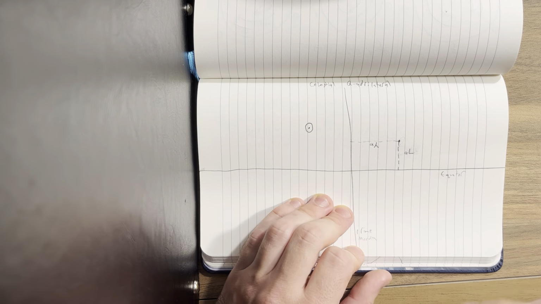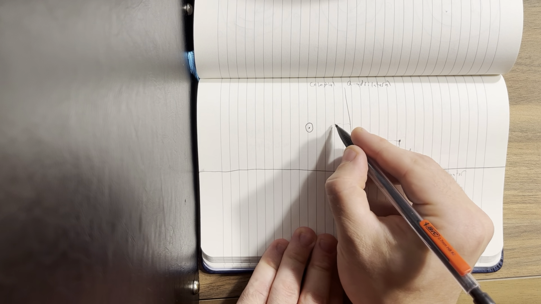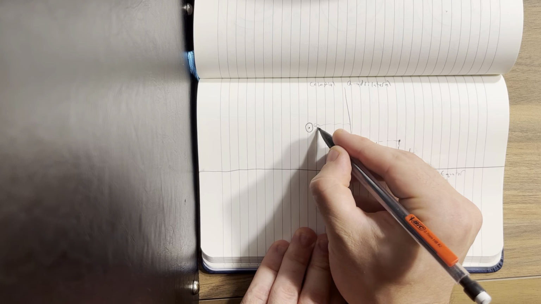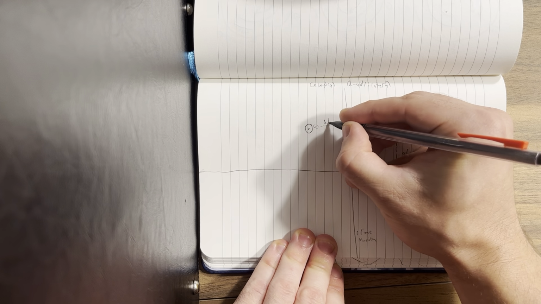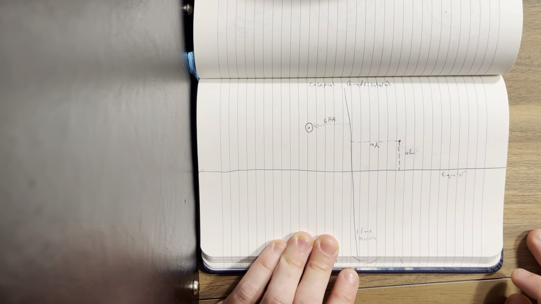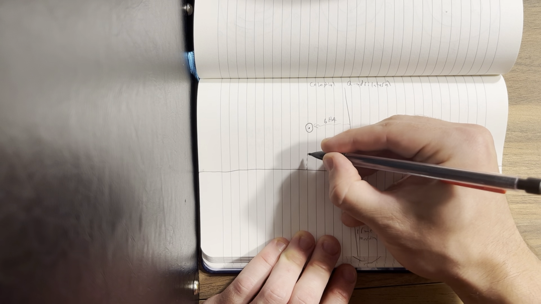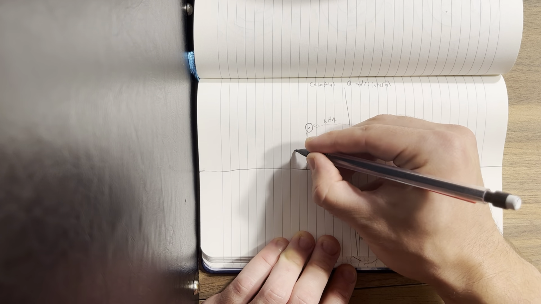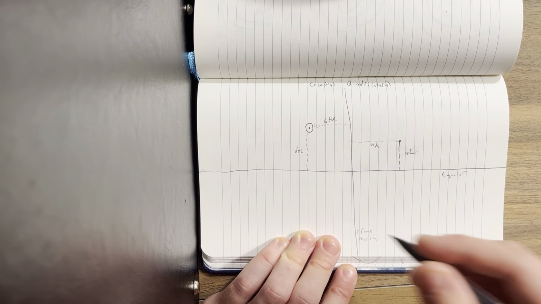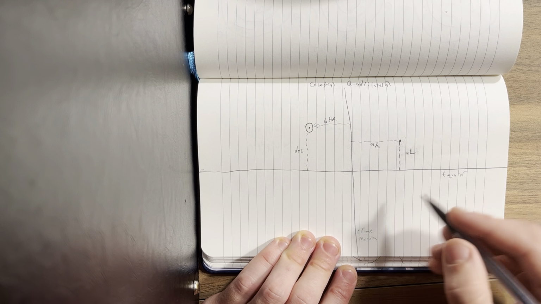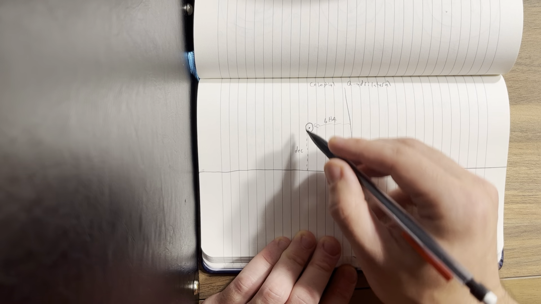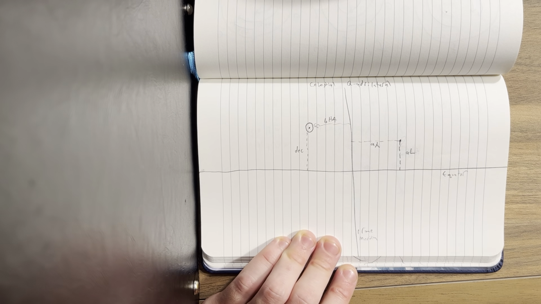Now, here's the sun. We know that that is the GHA of the sun. We also know that that is our declination, usually contracted as just dec. And that's how we define the location of the sun.